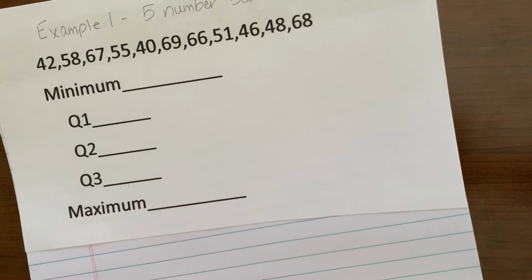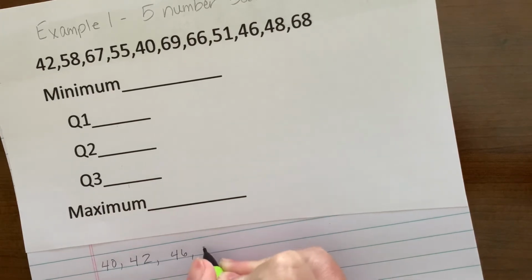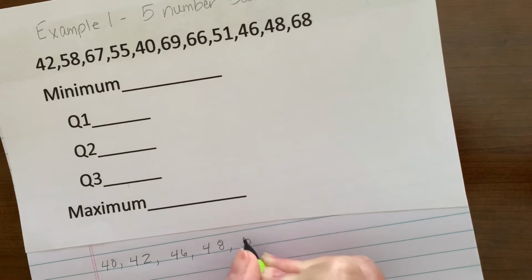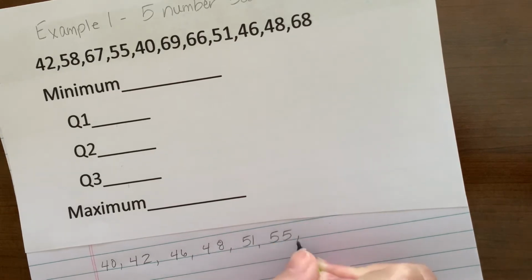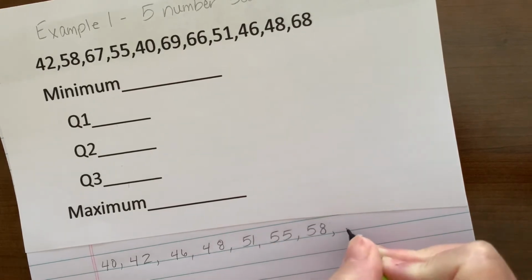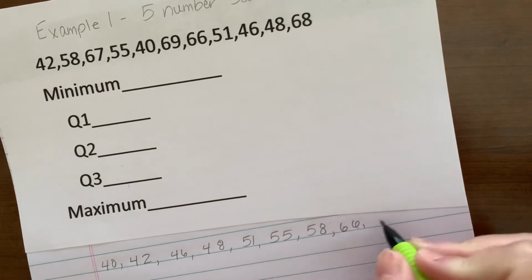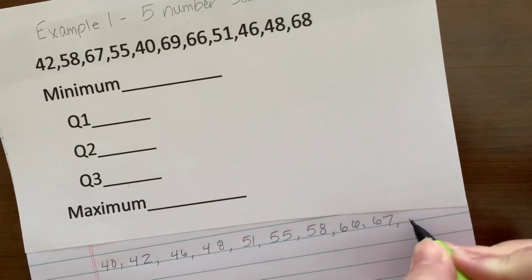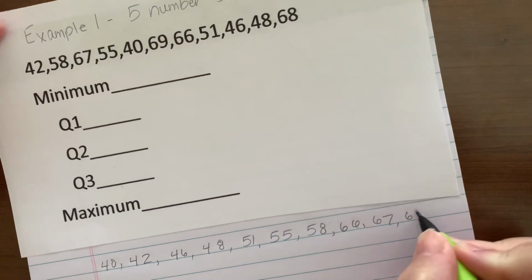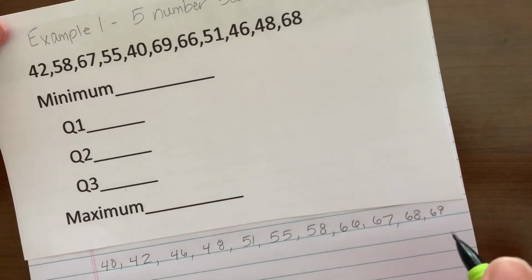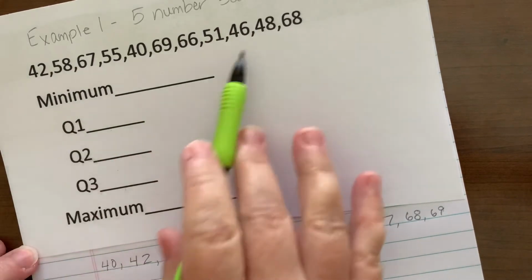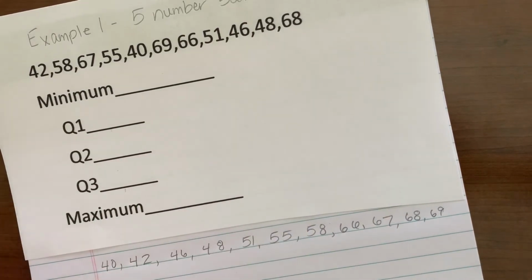Okay, so I've got the number 40, I've got 42, 46, 48, 51, 55, 58, 66, 67, 68, and 69. So these are just these numbers listed in order from least to greatest. That has to be my first step because otherwise everybody's going to come out with different quartiles.